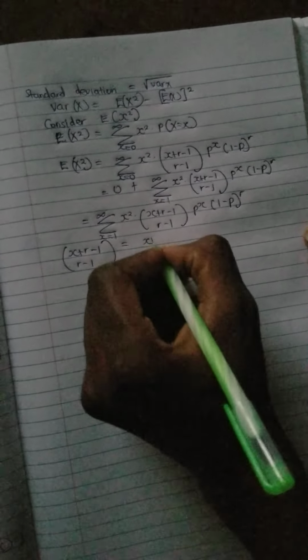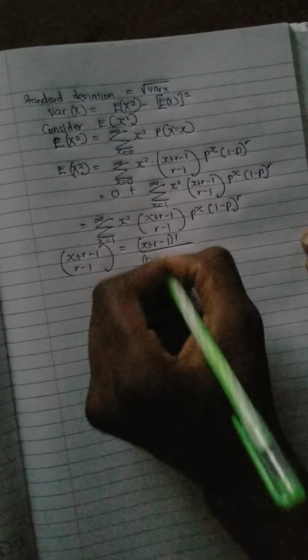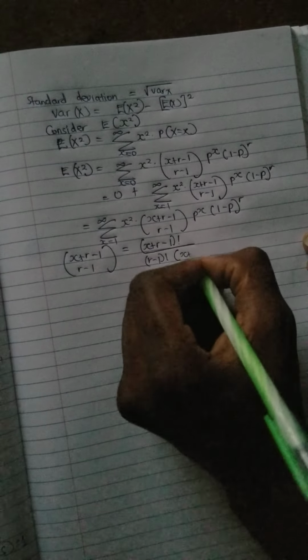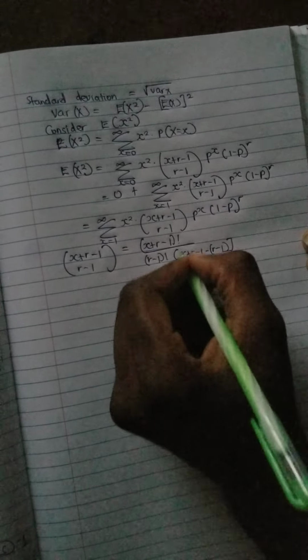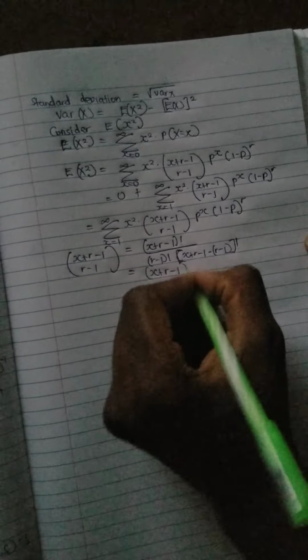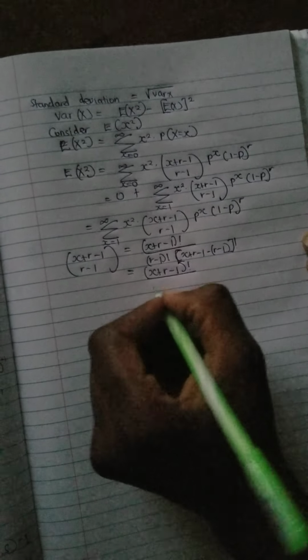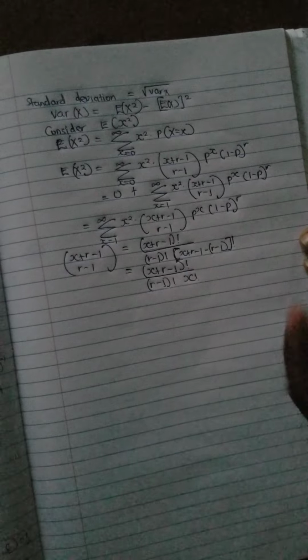The binomial coefficient (x plus r minus 1 choose x) is the same as (x plus r minus 1) factorial over r minus 1 factorial times (x plus r minus 1 minus (r minus 1)) factorial. I'll put these big brackets to avoid getting confused. This is (x plus r minus 1) factorial over (r minus 1) factorial times x factorial, because the other ones cancel.